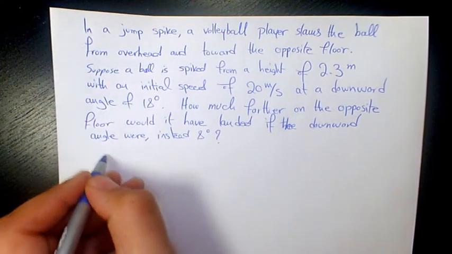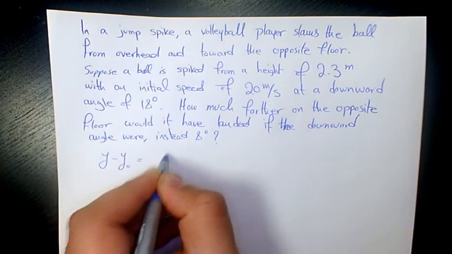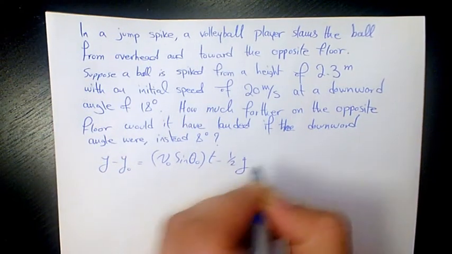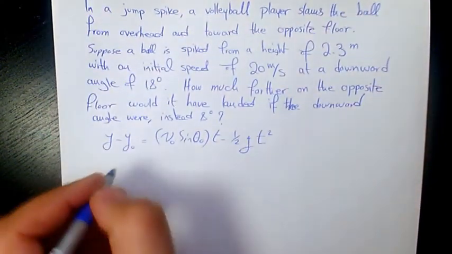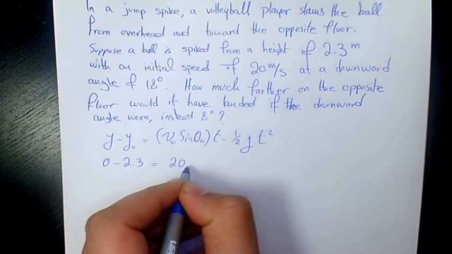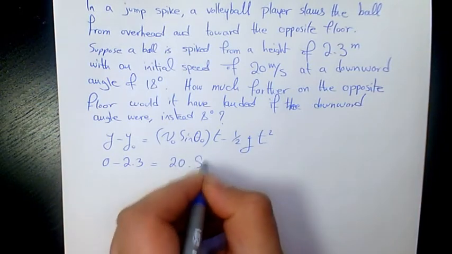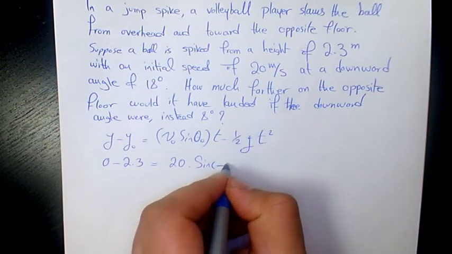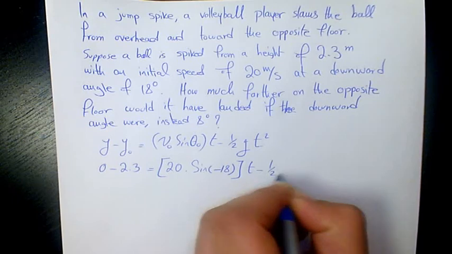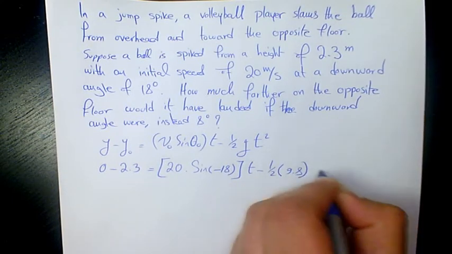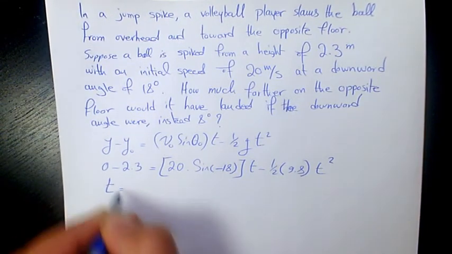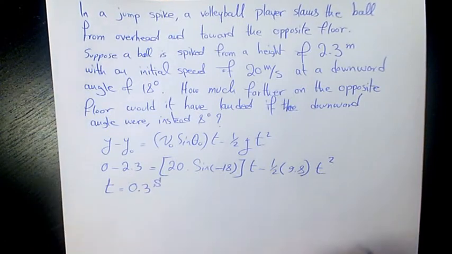So we have y minus y naught equals v naught sine theta naught times t minus 1 over 2 g t squared. So we have 0 minus 2.3 equals 20 times sine negative 18 times t minus 1 over 2 times 9.8 t squared. So we have a quadratic equation. When we solve it, it's going to give you t equals 0.3 seconds.